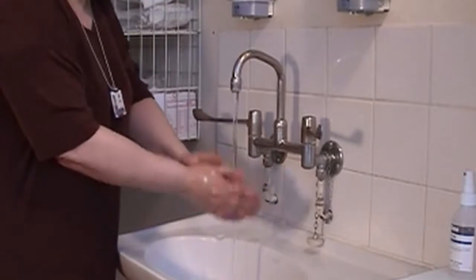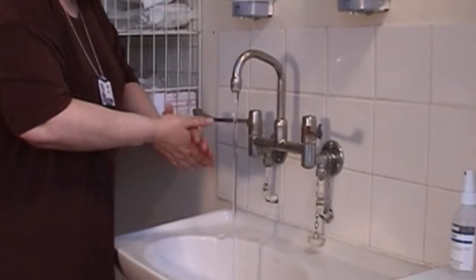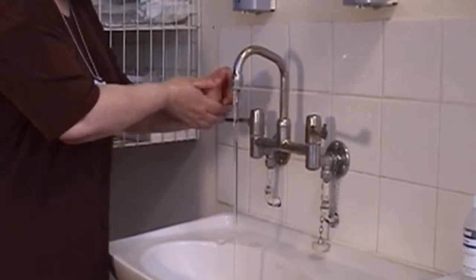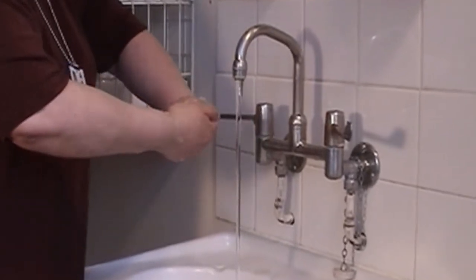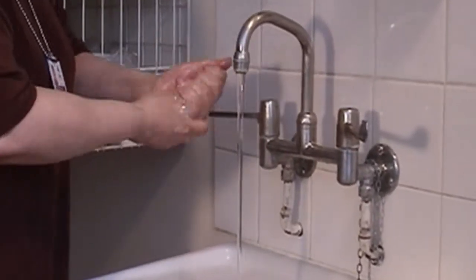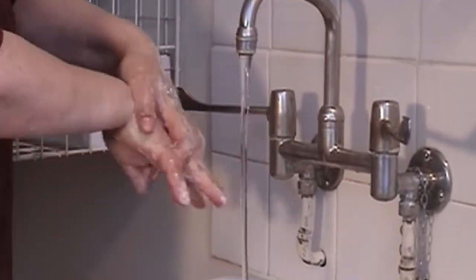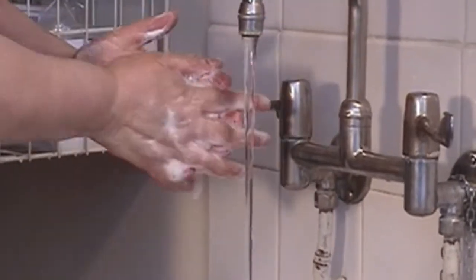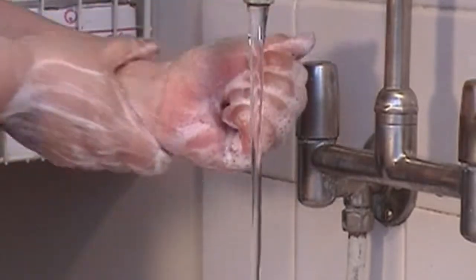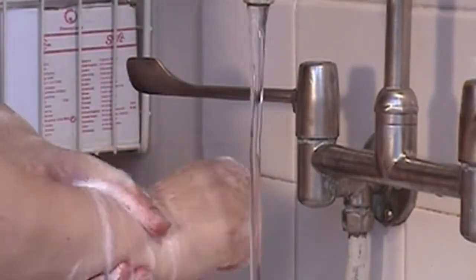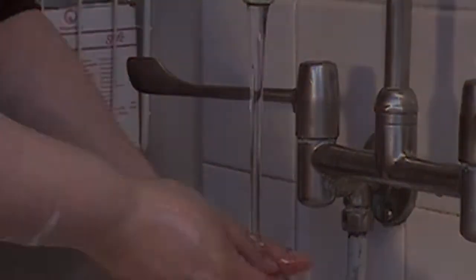Wet your hands thoroughly. Apply your soap. Make sure you rub it all over your skin first and then start washing your hands, rubbing your fingertips, your thumbs, your palms, backs of your hands, the fronts and palms of your hands, the back, and ending up with your wrists. Having done that, rinse off thoroughly, make sure all the soap is gone.